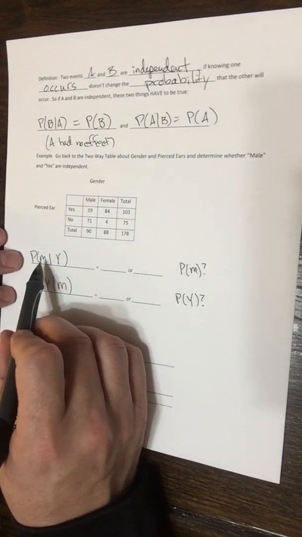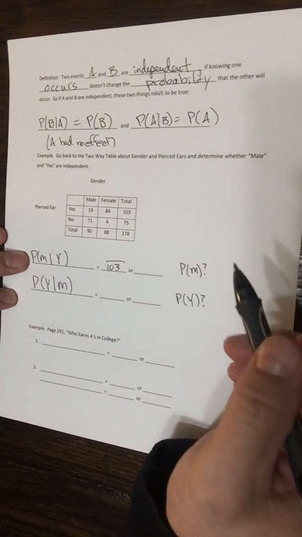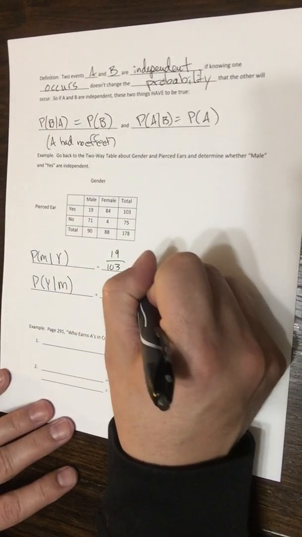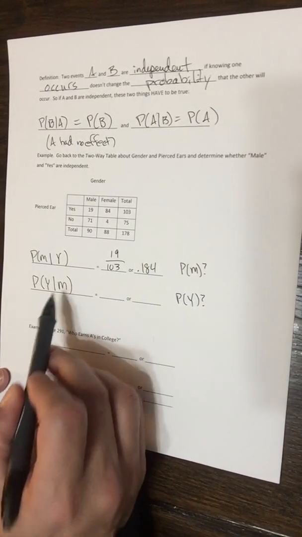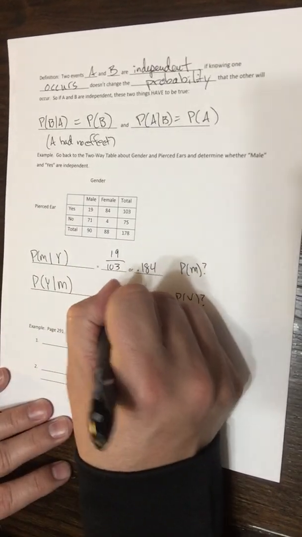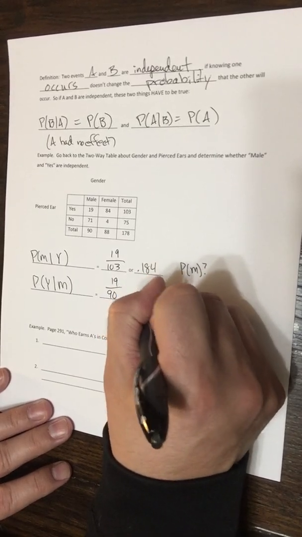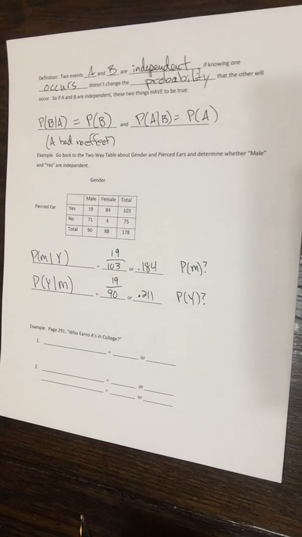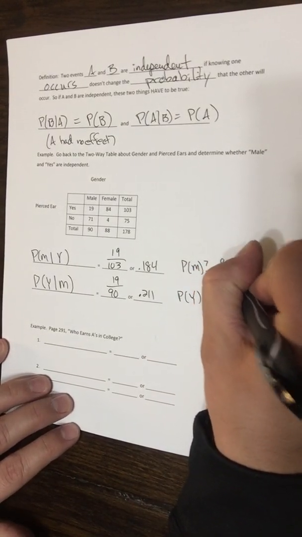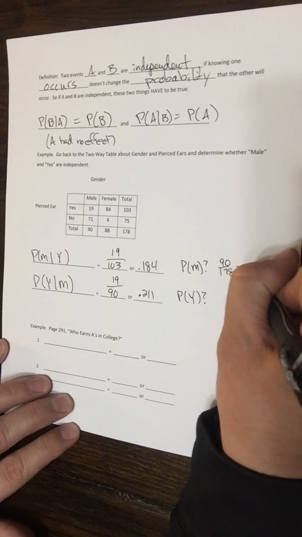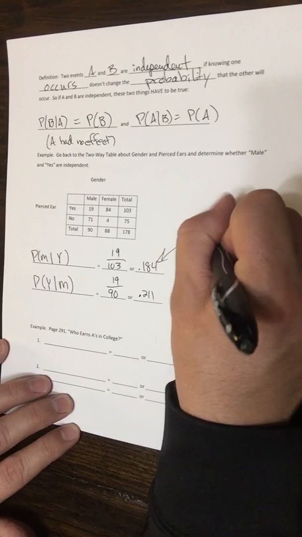Okay, probability that I find a male given that they said yes. Out of the yeses, that's 103. A male is picked, that's 19. That is 0.184. Now the probability I get a yes given that I picked a male means out of 90, so my denominator is 90, and the probability they say yes is 19. That's 0.211. Now let me check. What's the probability of picking somebody who's male? 90 out of 178. What's that as a decimal? 0.506. These are not the same.